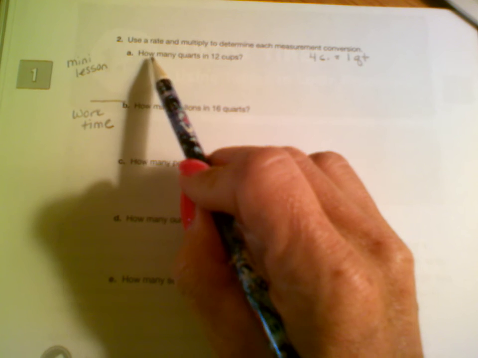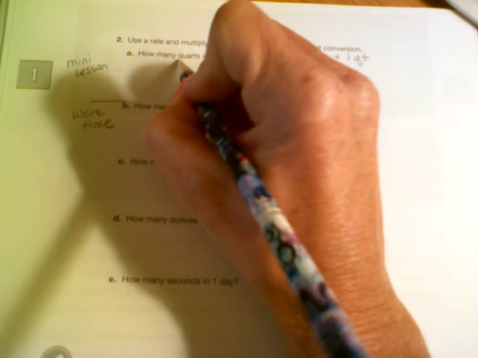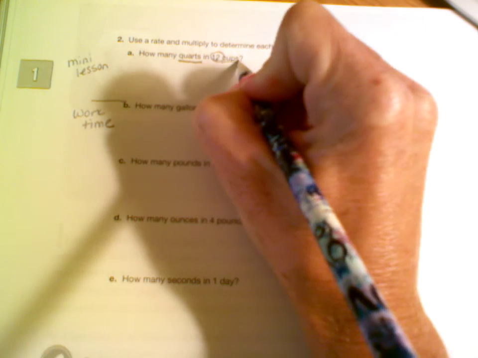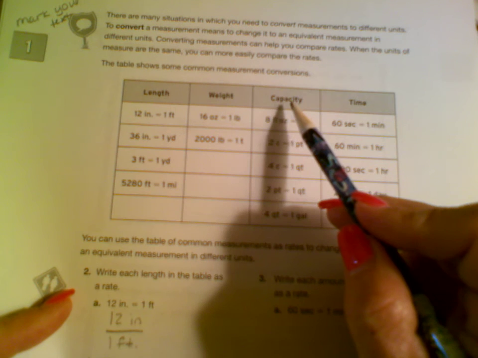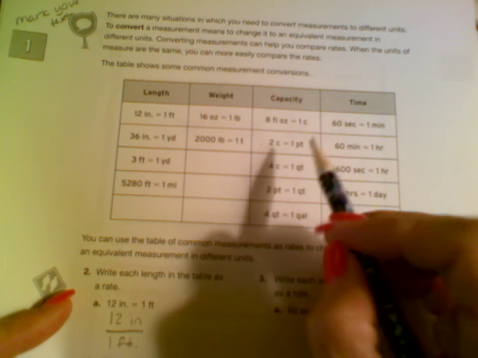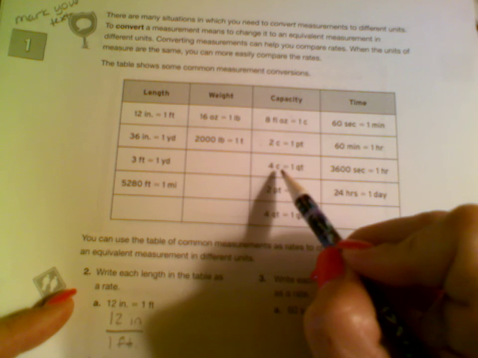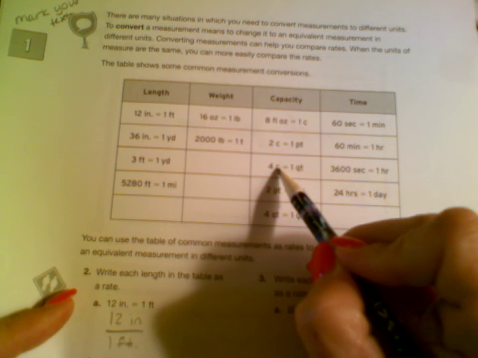And then I'm just going to go over one example on page 30 with you. This is going back to using the table found on page 26, right here. What you want to do is read the question. It says, how many quarts are in 12 cups? So it's quarts and cups. So I'm going back here. Quarts and cups are capacity. So I'm looking in this column, and I'm looking for where I see quarts and cups. Here I do. 4 cups equals 1 quart. I just wrote that off to the side here.